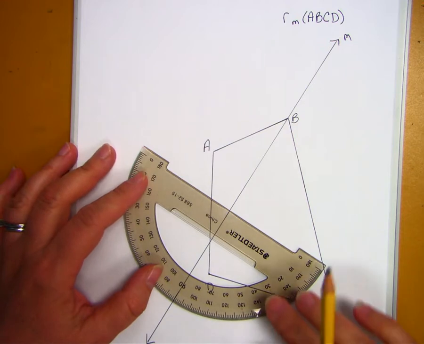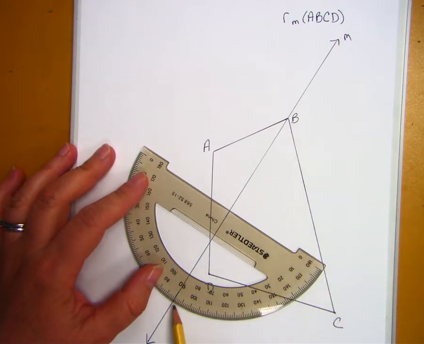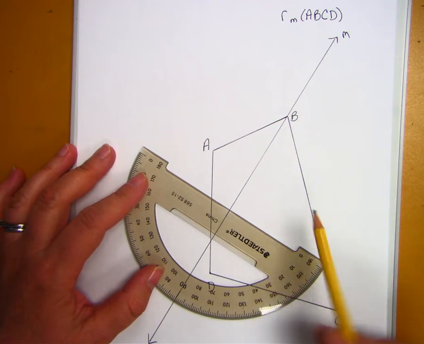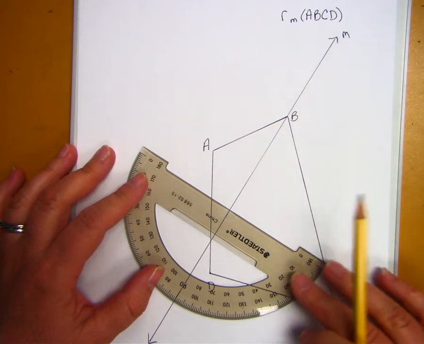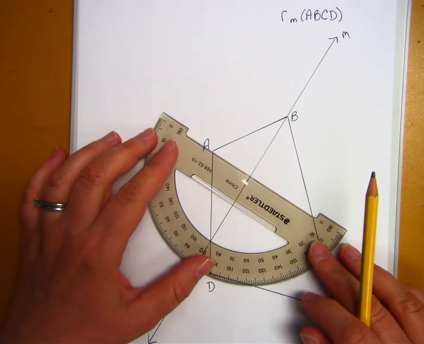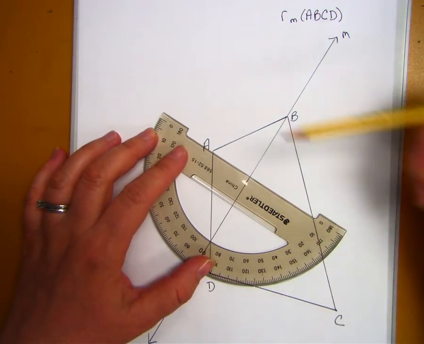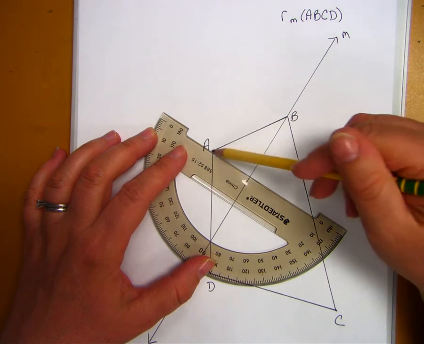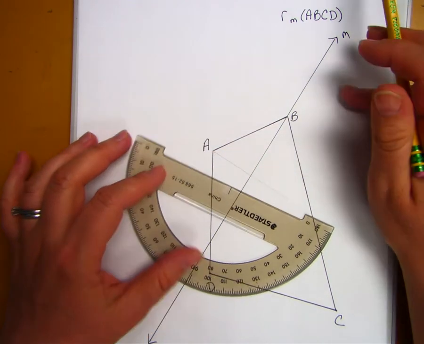We put our protractor on it so that the 90-degree angle mark in this little guideline down here lines up right on top of our reflector line. We move the protractor so that the bottom of it is lined up with the point, and we lightly sketch this segment.